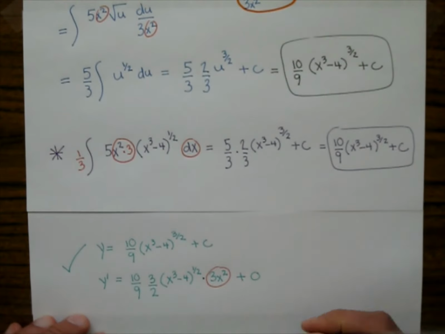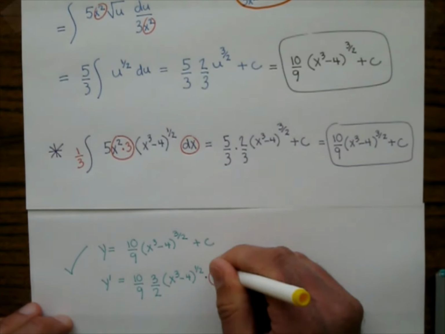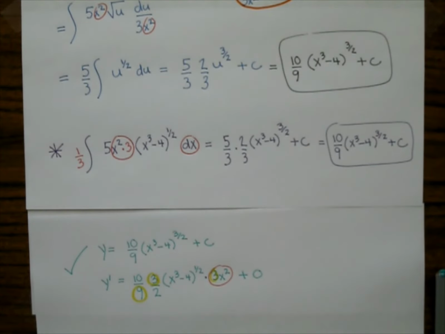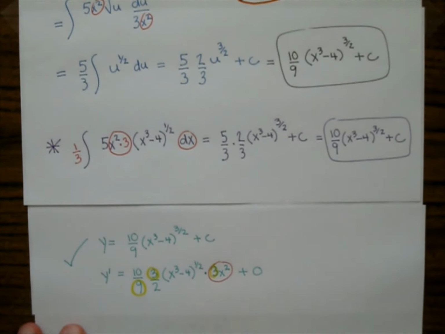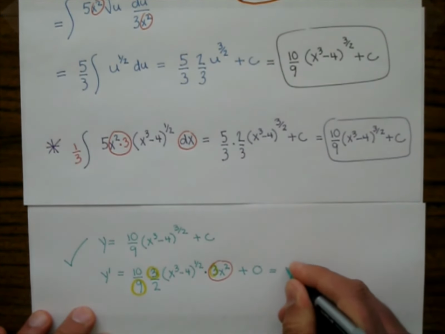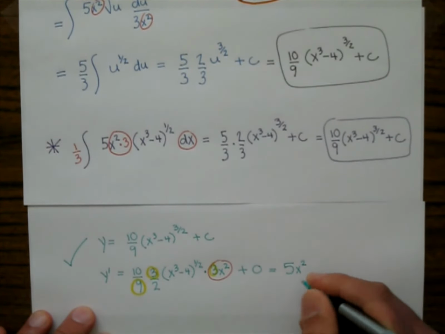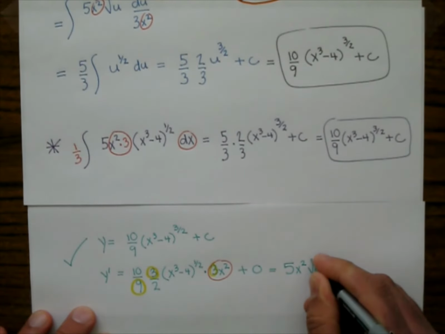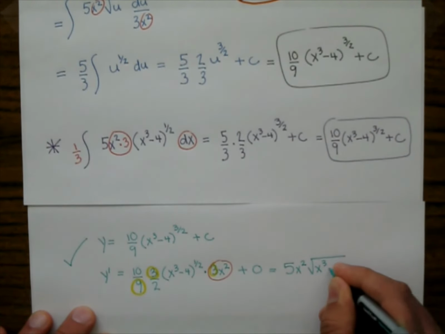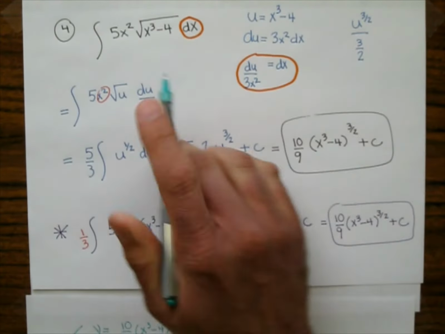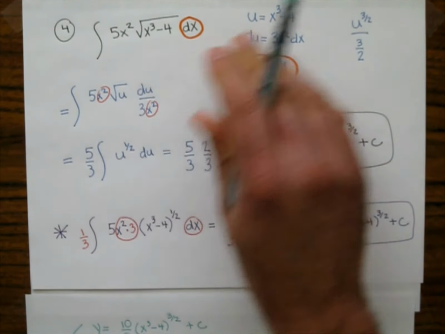And so, wow, I have some reducing to do. The 3 and the 3 and the 9 will cancel out completely, and you'll have 10/2, which is 5. So 5, and then an x squared, and then the square root of x cubed minus 4, which happens to be our original problem.